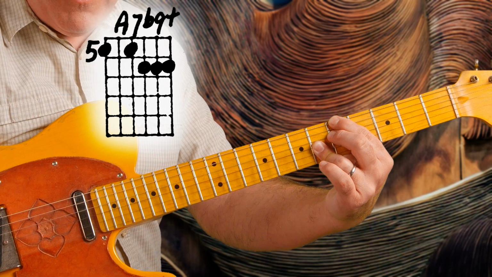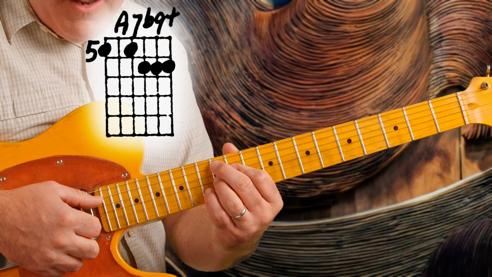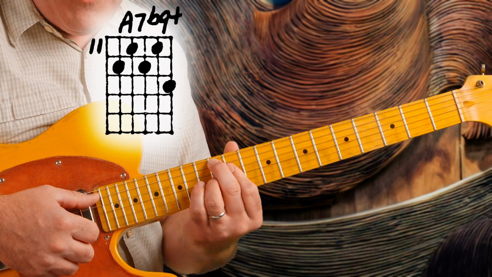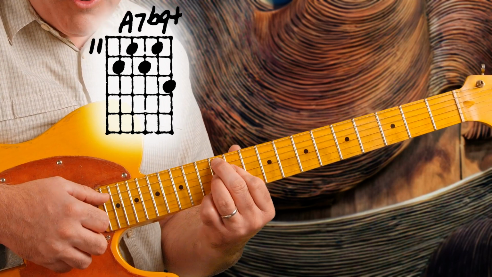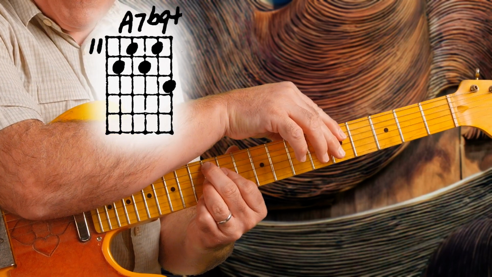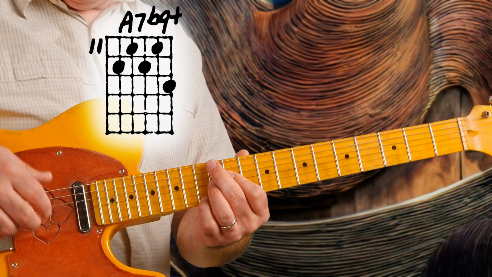A7 flat 9 augmented. We're going to do A7 flat 9 augmented again here with the root, 3, flat 7, flat 9, and then sharp 5. Good stuff. A7 flat 9, flat 5.